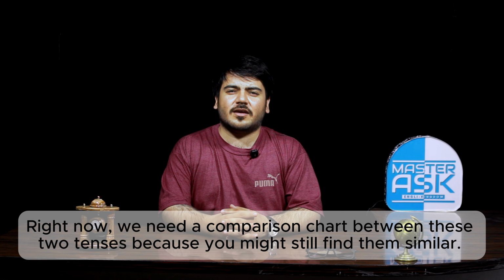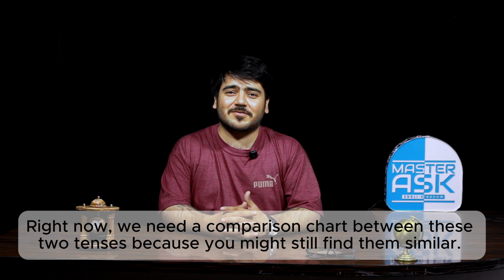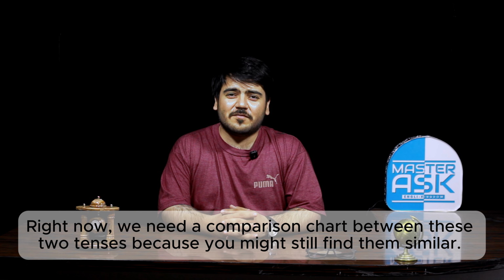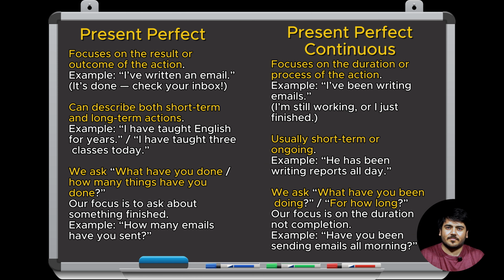Right now, we need a comparison chart between these two tenses because you might still find them similar. Present perfect, this tense focuses on the result or outcome of the action. For example, I have written an email. It is done, check your inbox. It can describe both short-term and long-term actions. For example, I've taught English for years, or I have taught 3 classes today.